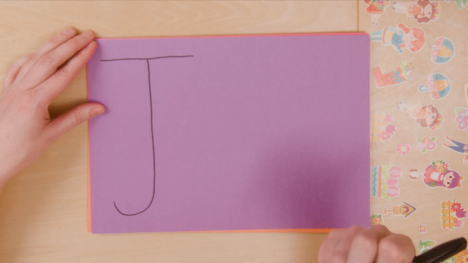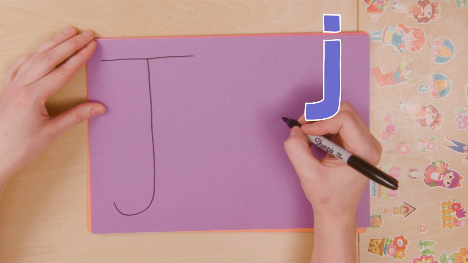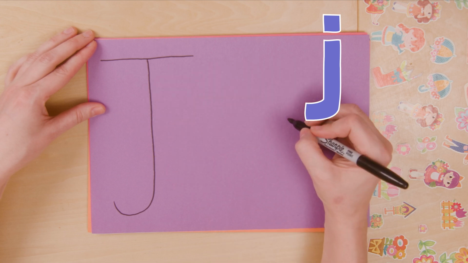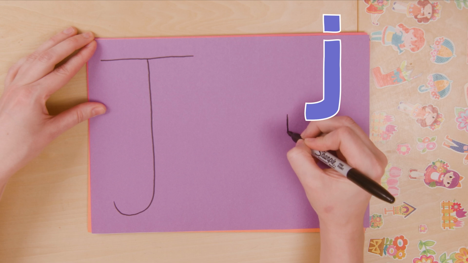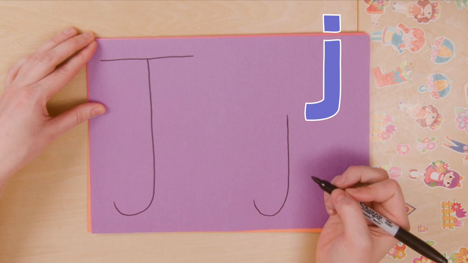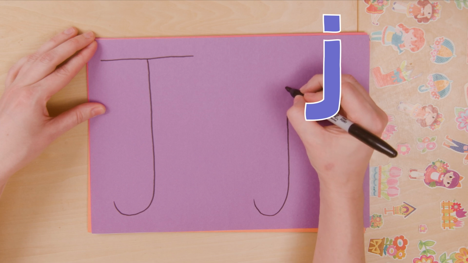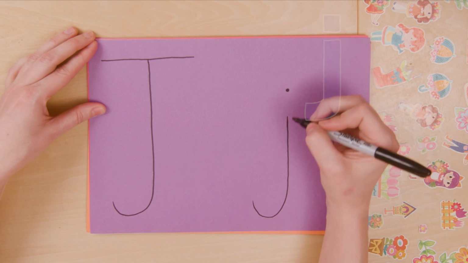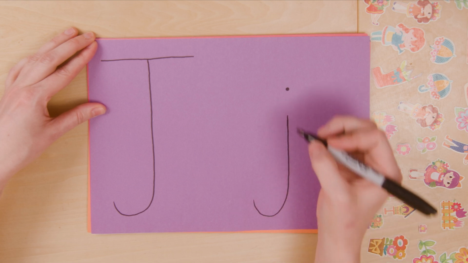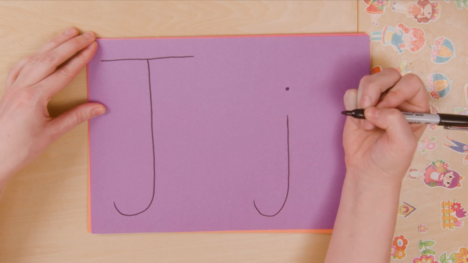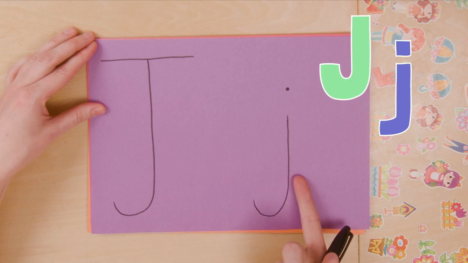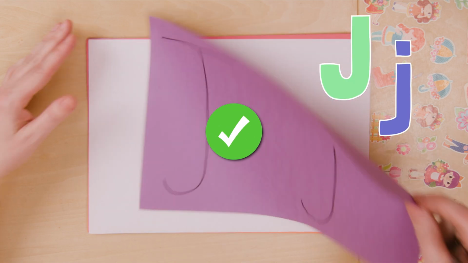Capital J. Let's do small j. So small j, we're going to start in the middle because it's smaller than the big J. And we're going to do the exact same motion. Go down and around with the monkey's tail. And now we're going to dot it, just like we dotted the I. So try it with me. We're going to go down and around and dot the J. Capital J, small j. Good job.